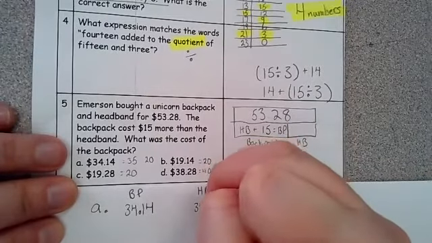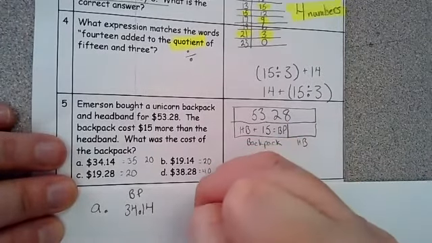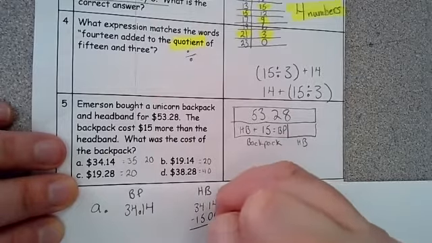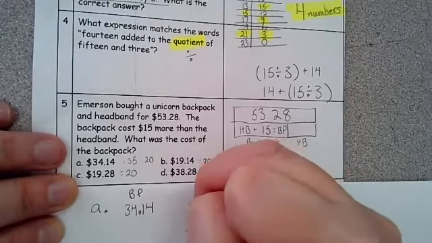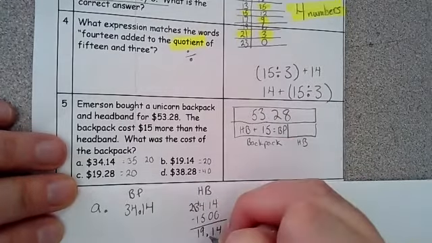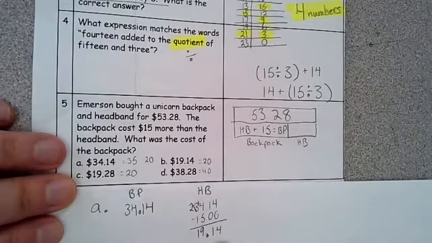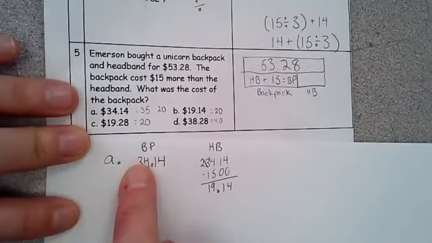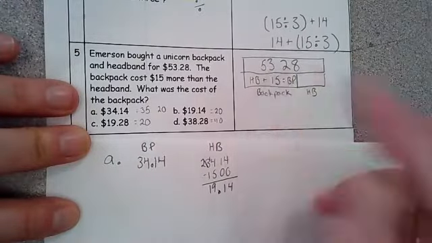So take $34.14 and subtract 15 to get the price of the headband. This is 4, this is 1. So the headband is going to be $19.14. Now, are those two numbers added together going to give me $53.28?